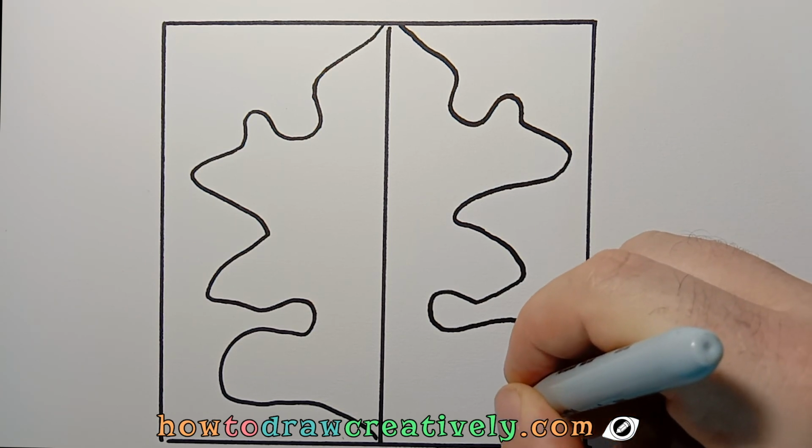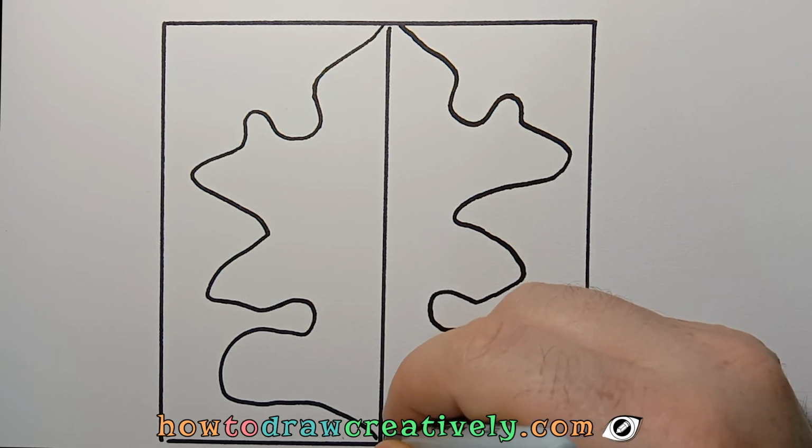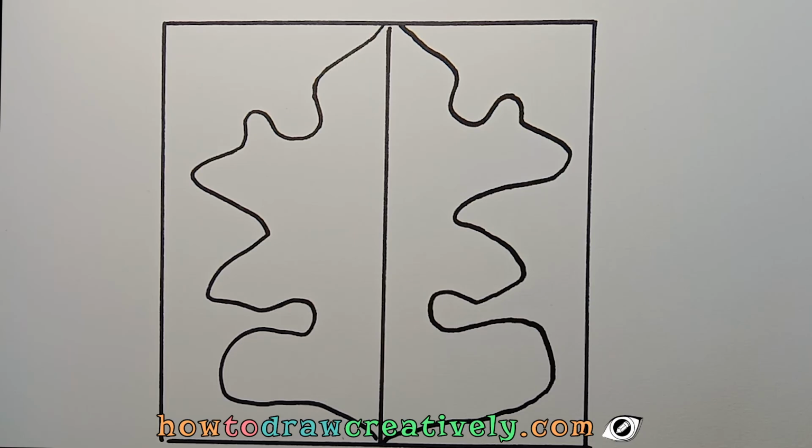For the next video, I want to add to this drawing on the right side of the brain concept with some practical exercises such as drawing negative spaces.